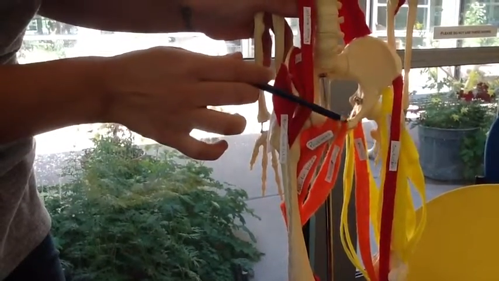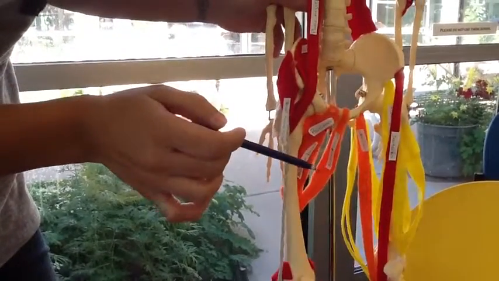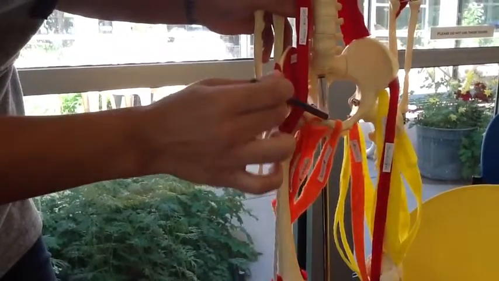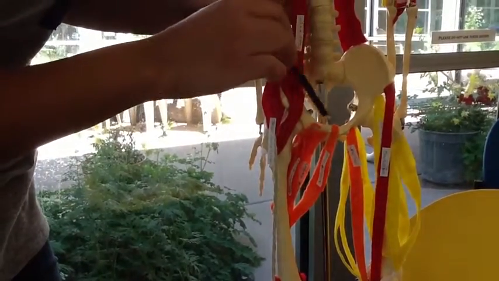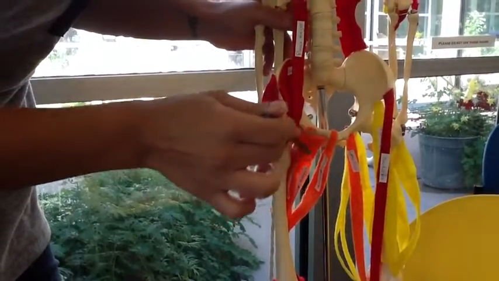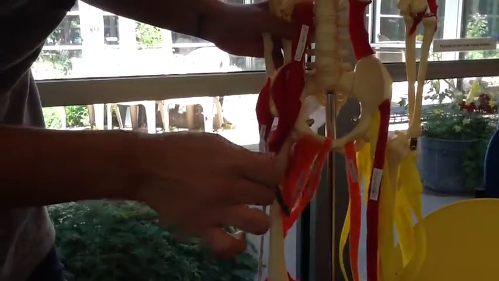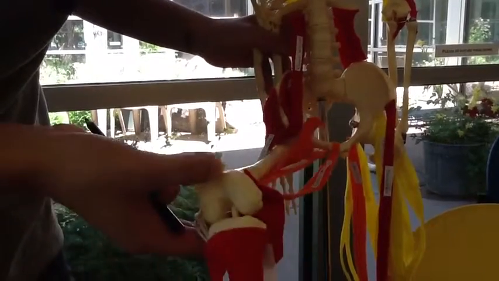Next, we're moving on to the adductor magnus. Its origin is in the inferior ramus of the pubis, the ischial ramus, and the ischial tuberosities. Again, this one inserts at the linea aspera of the femur. And once again, it adducts the thigh, rotates the thigh laterally, and flexes the thigh at the hip.